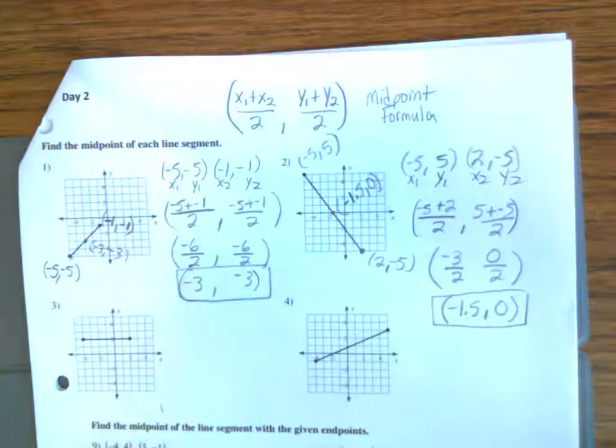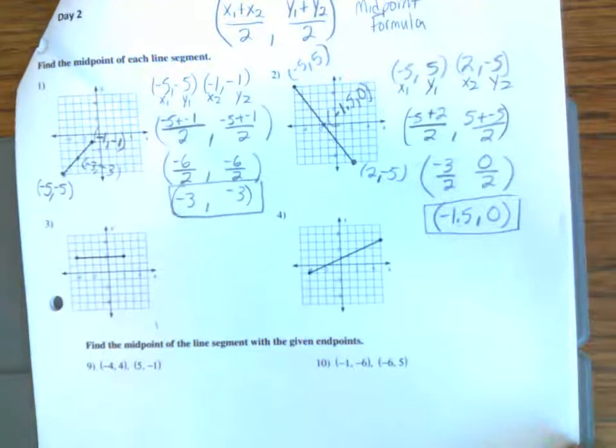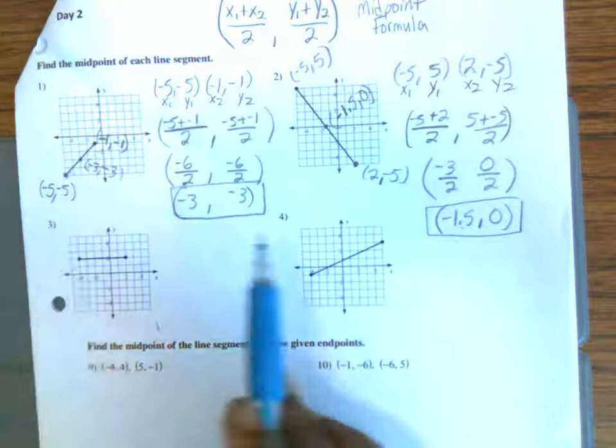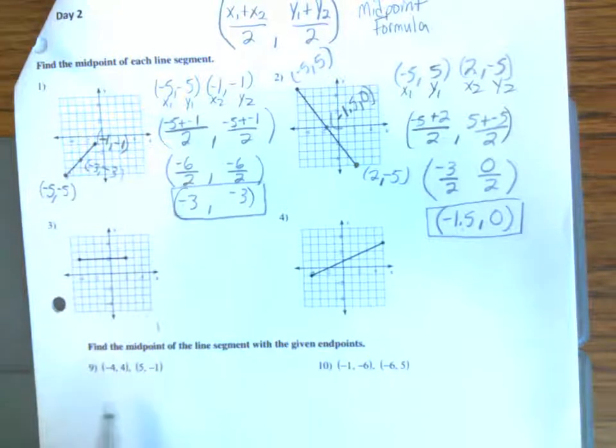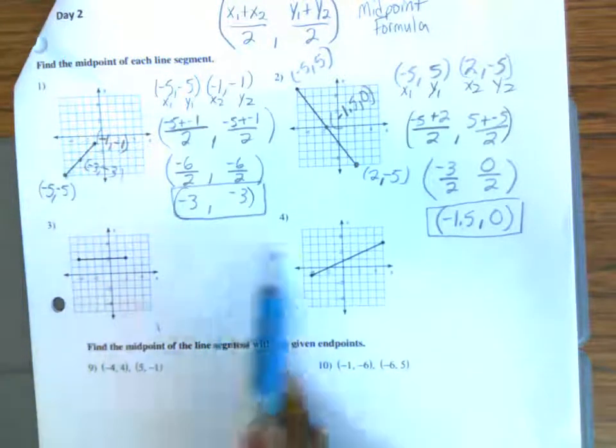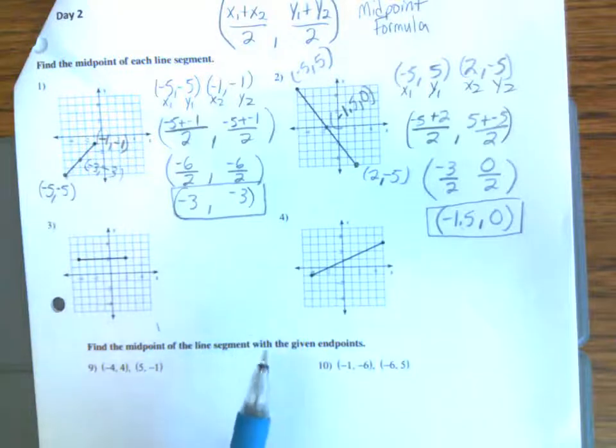Okay. So now on your own, I want you to work on 3, 4, 9, and 10. Those are the ones that I want you to work on at this time. I'm going to pause. I want you to work on this. Do not leave until this is completed. I need you to work on this, please. If you have questions, please ask. I will unmute myself and come back and help you, okay?